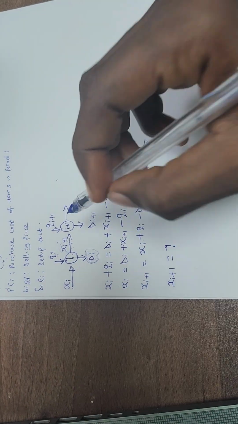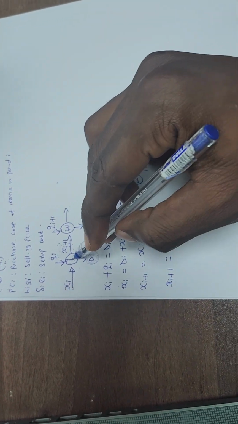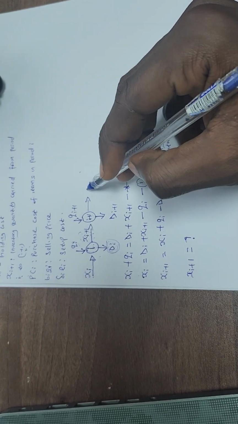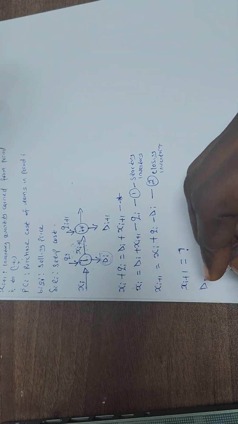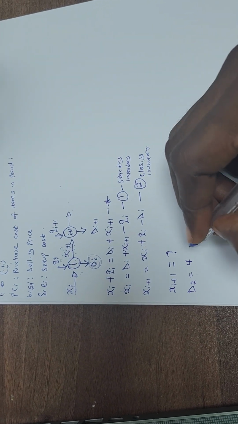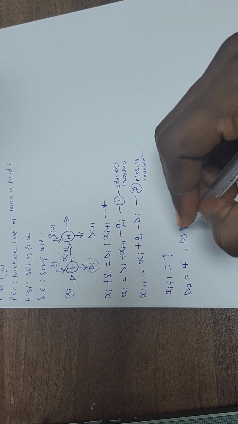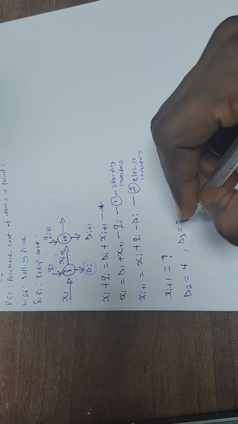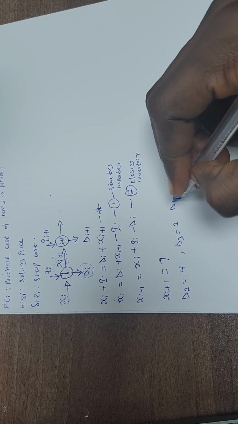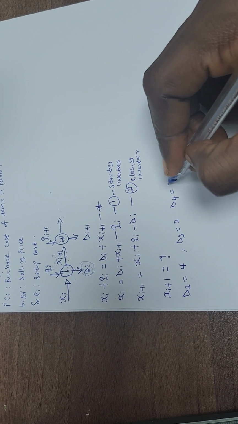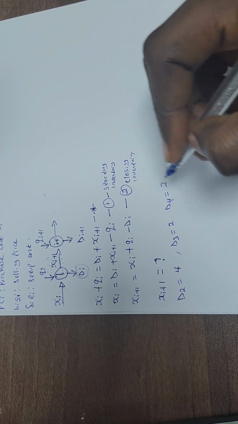Let's say this is period 1, this is period 2, then period 3. Let's say our demand for period 2 is 4, the demand for period 3 is 2, and the demand for period 4 is 2. You understand?